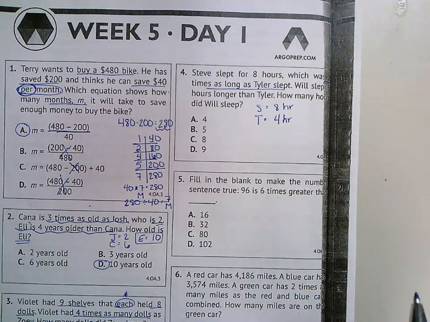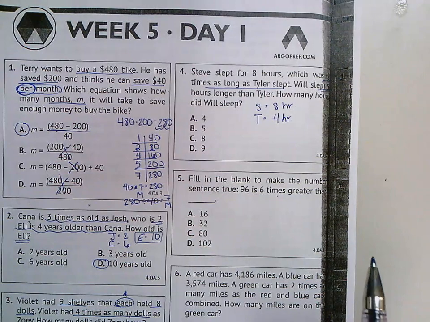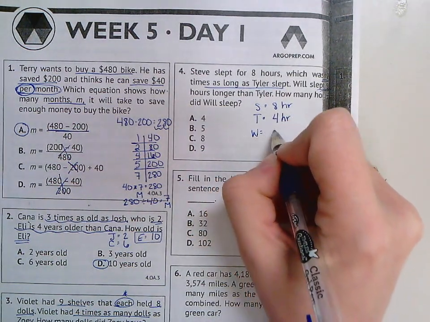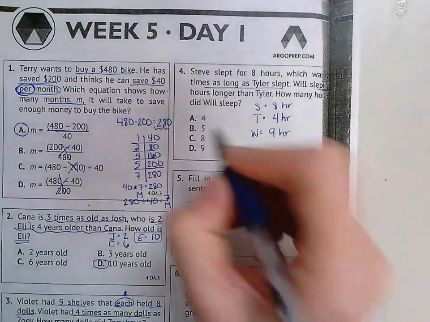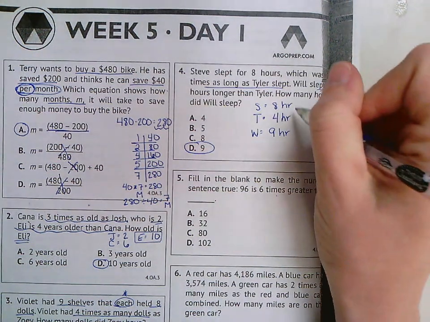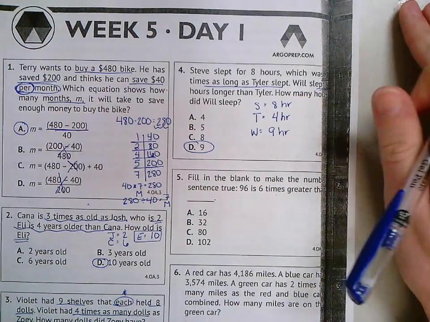And then it said Will slept 5, again, hard to see, hours longer than Tyler. Well, if Tyler was 4 hours, 4 plus 5 is 9 hours. So Will slept for 9 hours. And notice how important it is to keep track of my work as I go. It's not all designed to just do in your head.